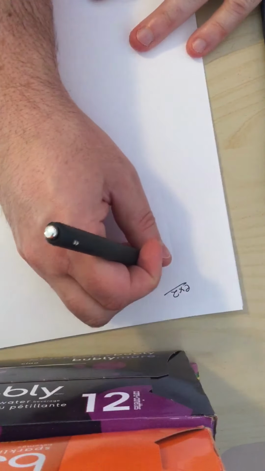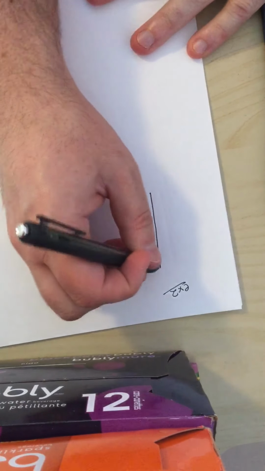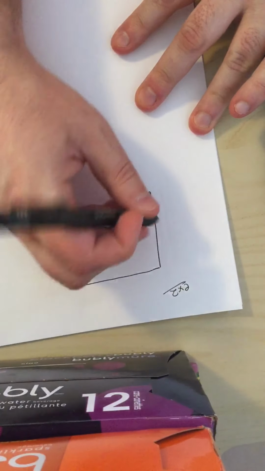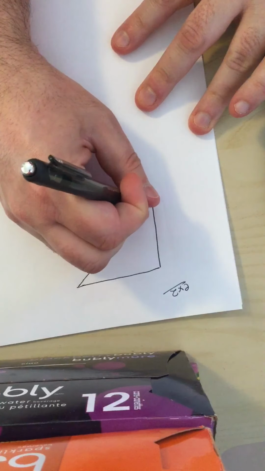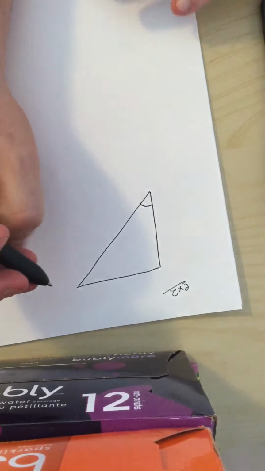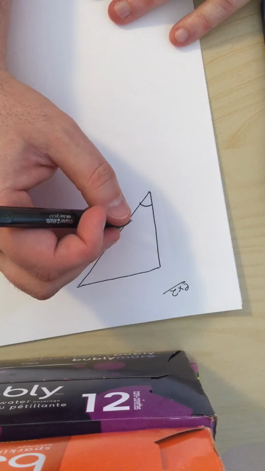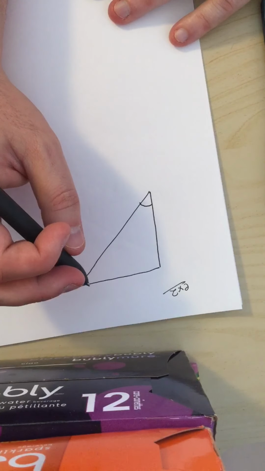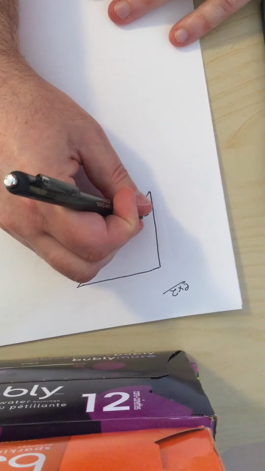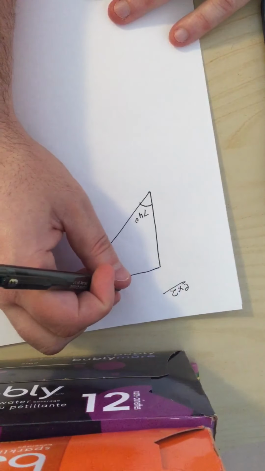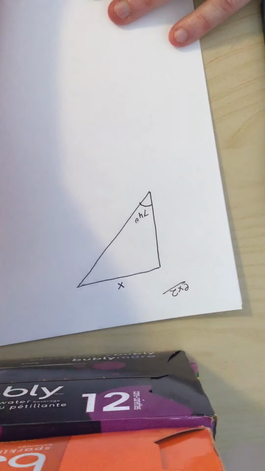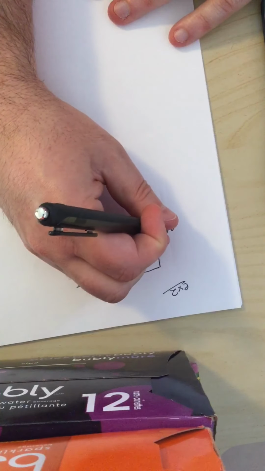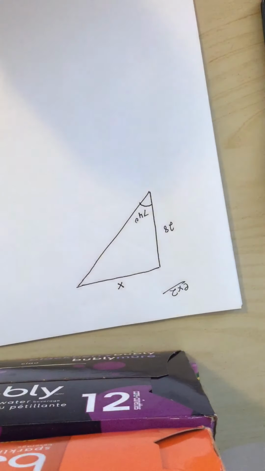Okay, example 2. So here we have our triangle over here.